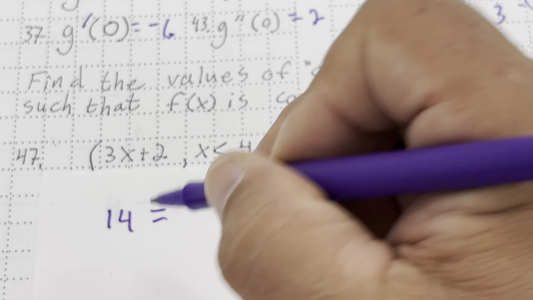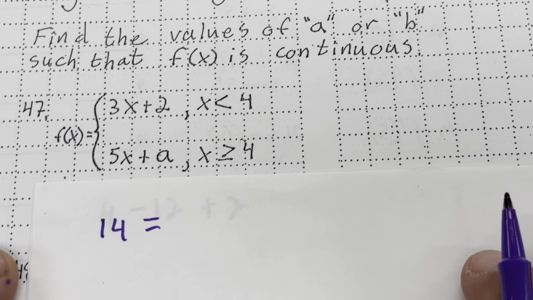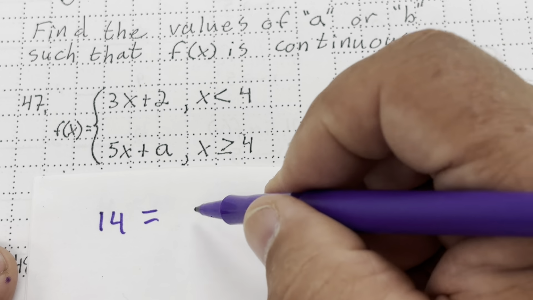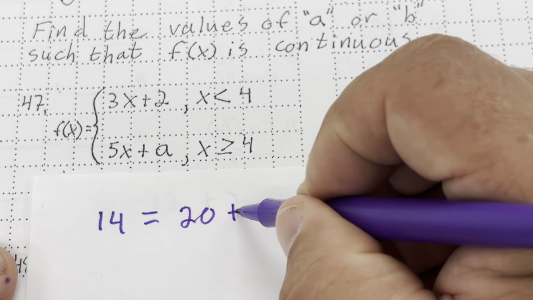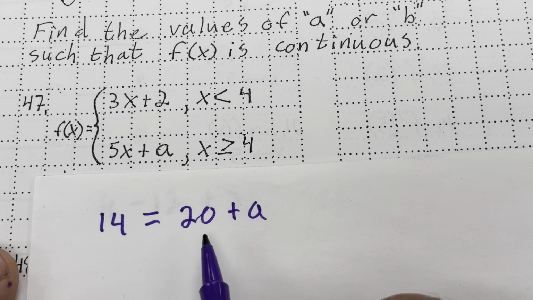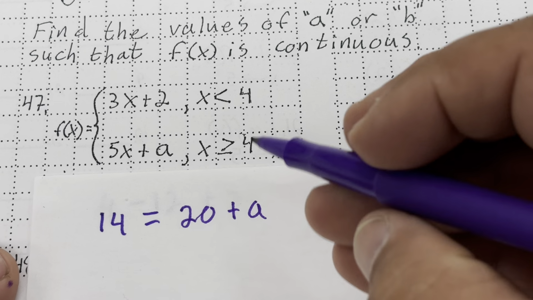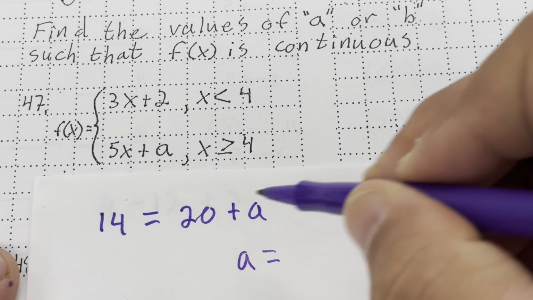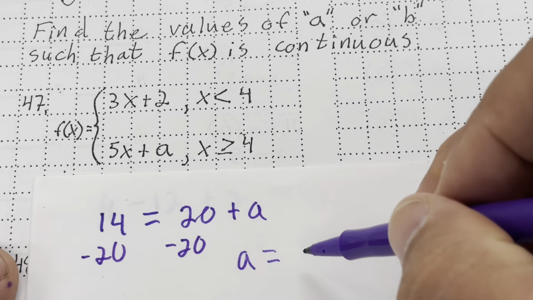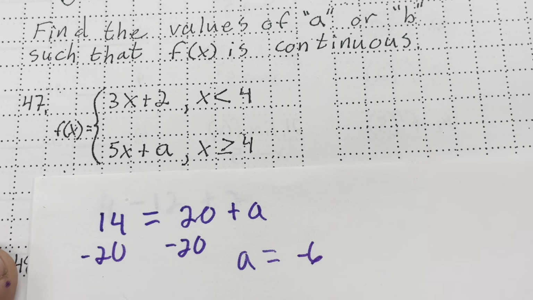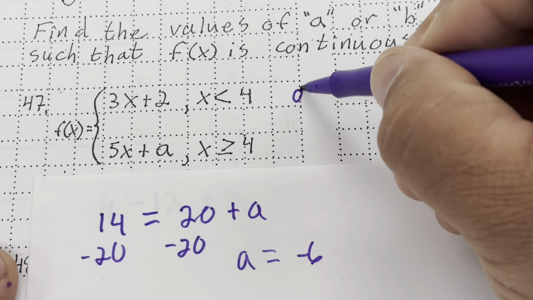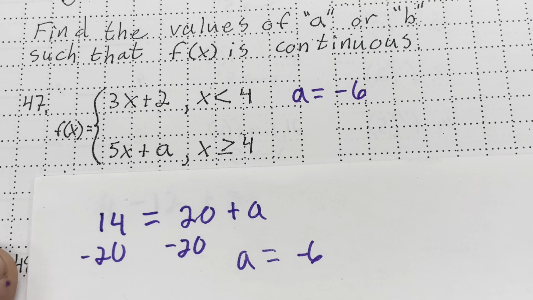And then we set that equal to where we plug 4 into x here. So 4 times 5, that would be 20 plus a. That's going to give us a equals, when I subtract 20 from both sides, negative 6. So for number 47, a equals negative 6.